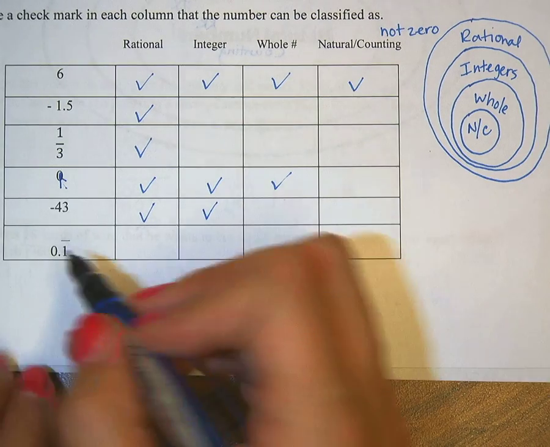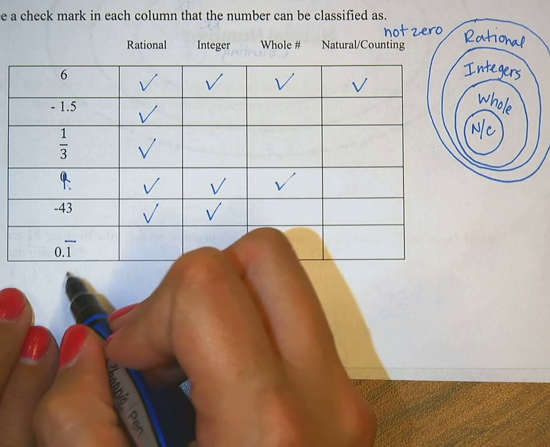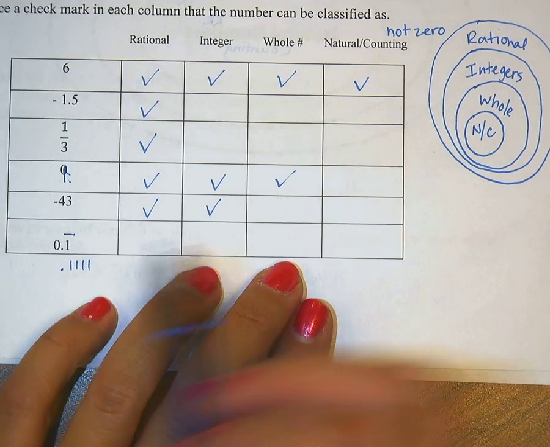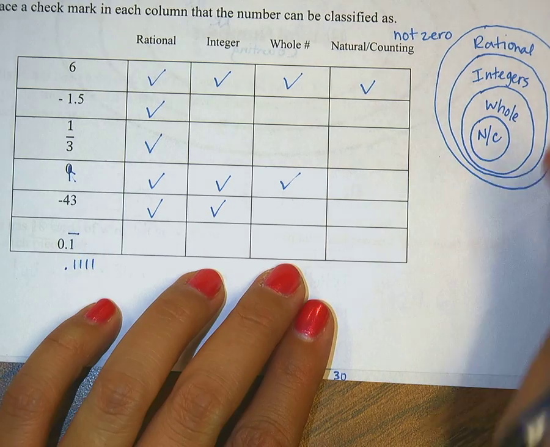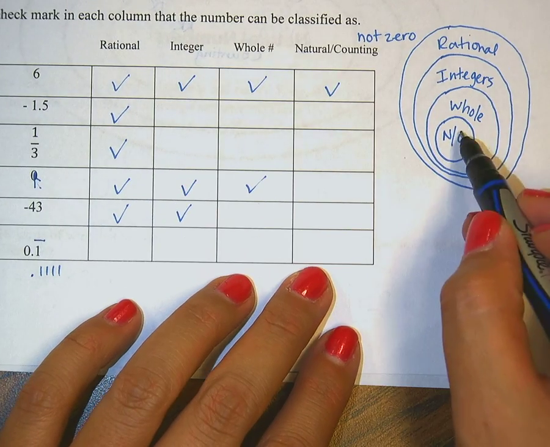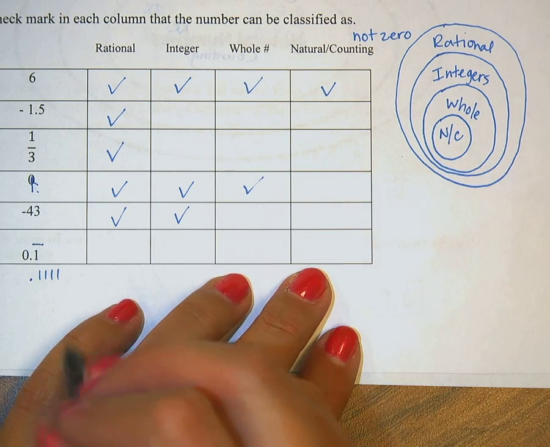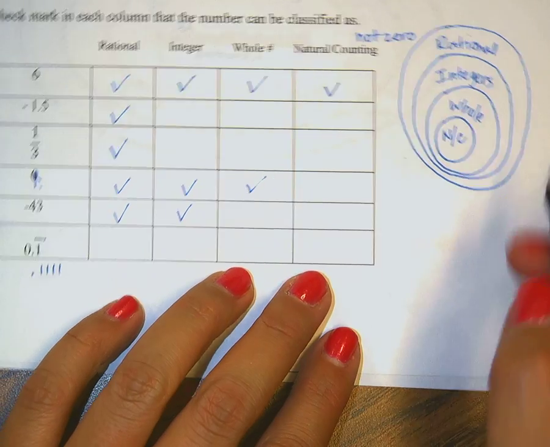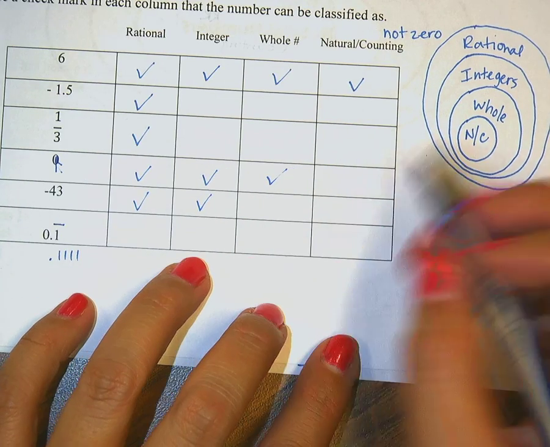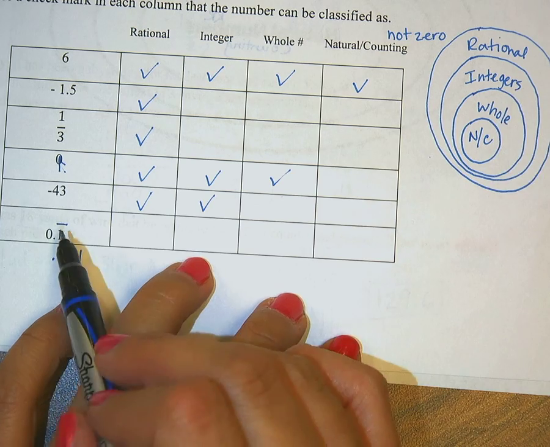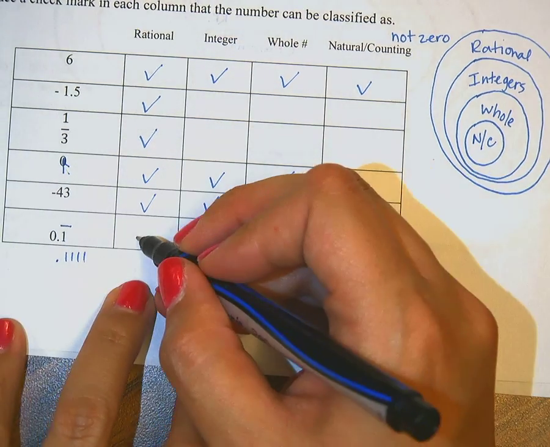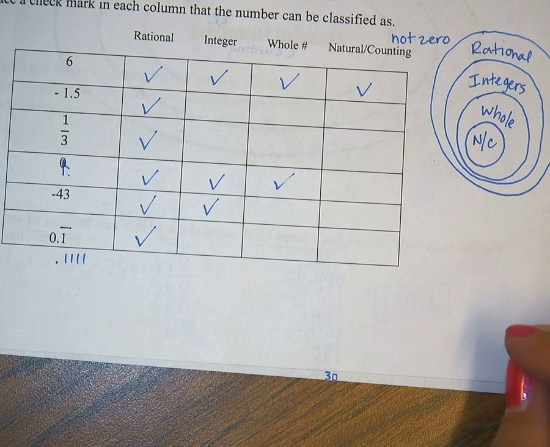And the last one. This is a repeating bar to show that the decimal would be 0.1111 and on and on. Now, any repeating decimal is going to be in my rational number system, but let's start in the center. Is it natural or counting? I would never count with that number, so no. Is it a whole number? No, because it's just a part, a very small part. Is it an integer? Well, it is a positive number, but remember, integers have to be whole, and that leaves just 0.1 repeating as a rational number.